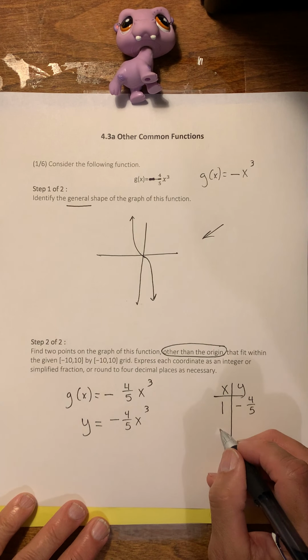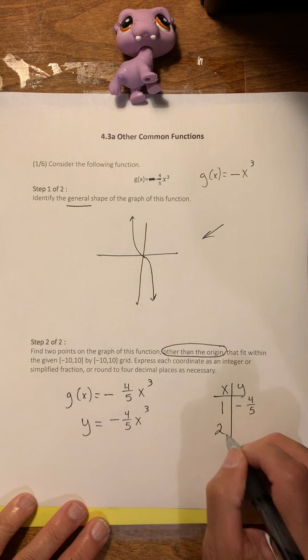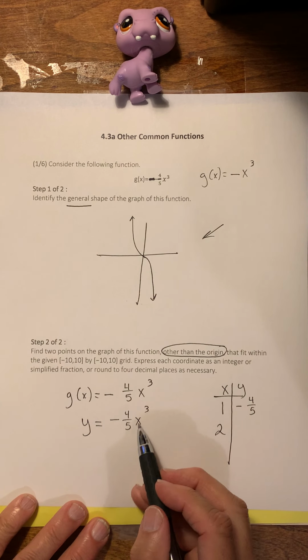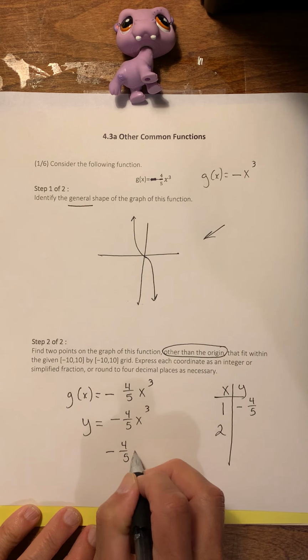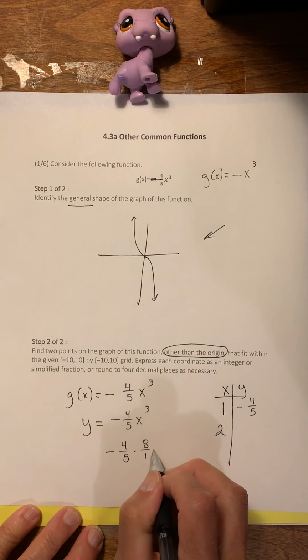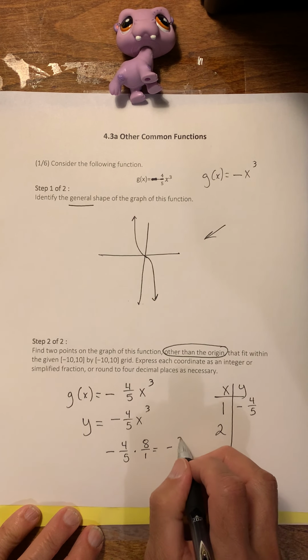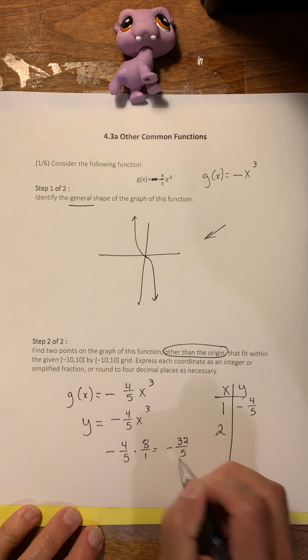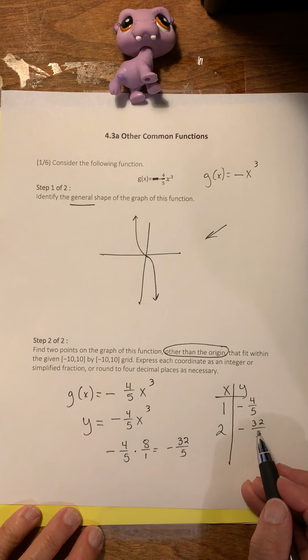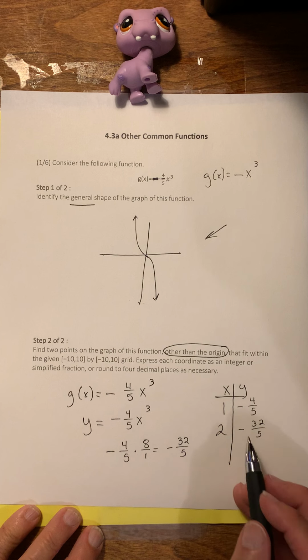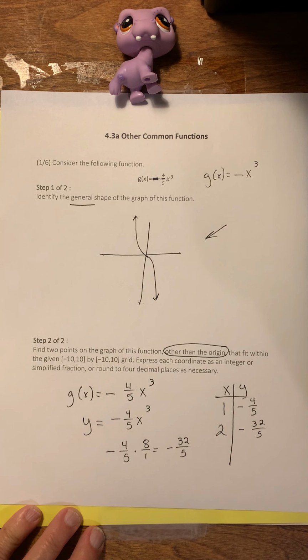All right, you want to try 2? Let's see what happens if I do 2. See if that's going to be too big. 2 cubed, that's 2 times 2 times 2 is 8. -4/5 times 8 over 1, 4 times 8, -32/5. And put that in your calculator. That's not bigger than -10 or smaller than -10. So these are both good points I could choose for the satisfaction of step 2. All right, let's try another one.